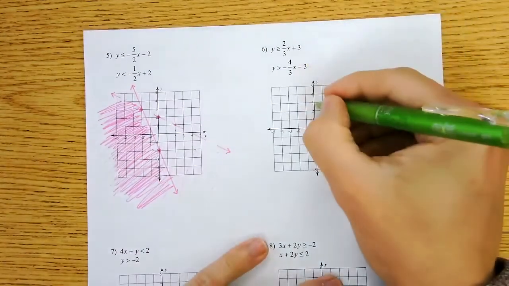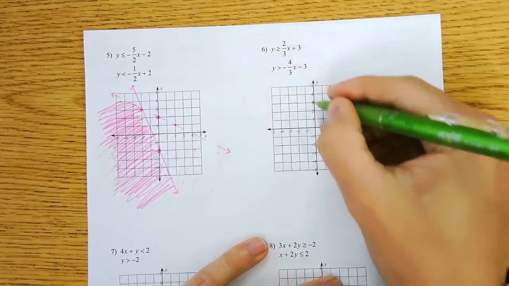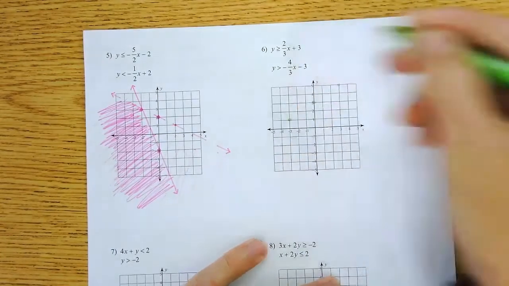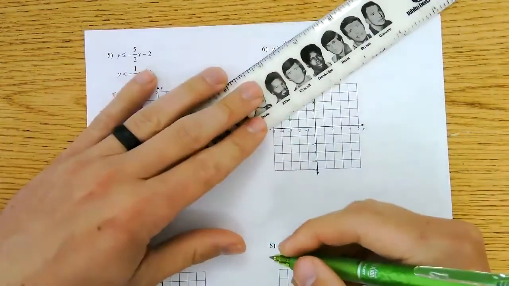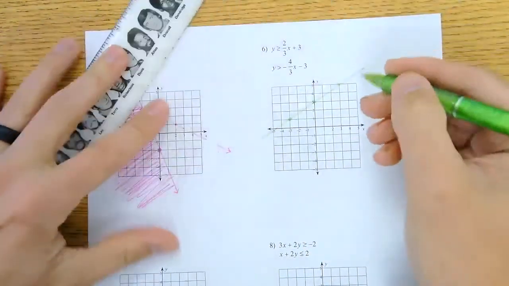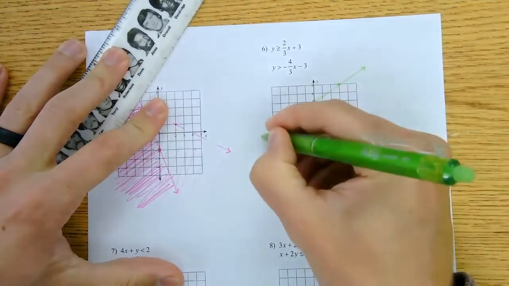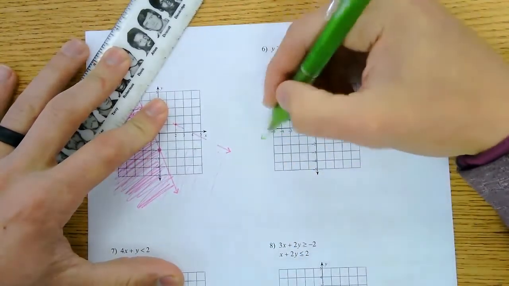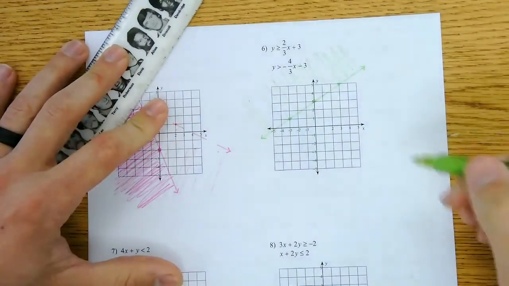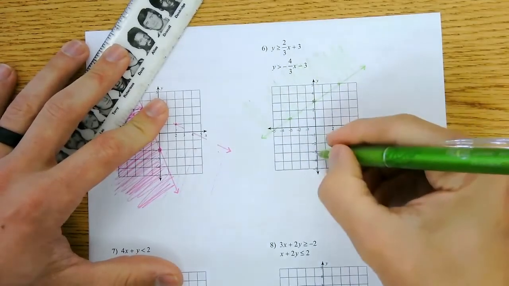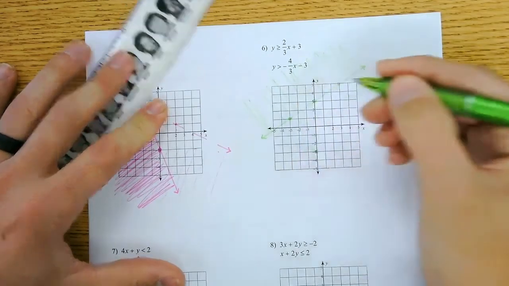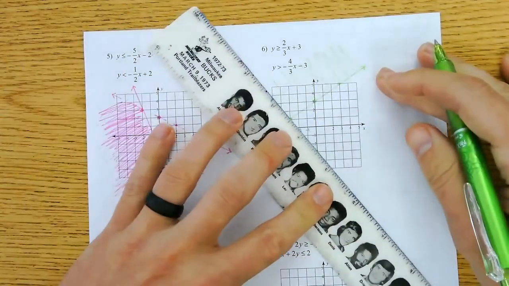Number 6, positive 3 for our first y-intercept, slope of 2/3. It's greater than or equal to, so it's a solid line, and I'm shading above. Second one, y is greater than negative 4/3 x minus 3. Got a dashed line here.